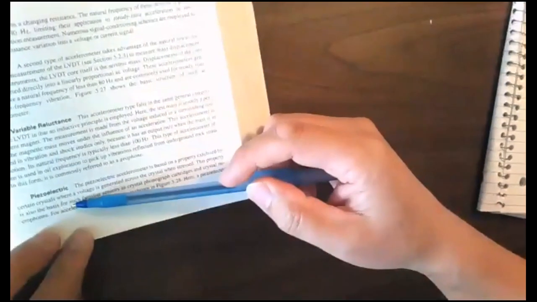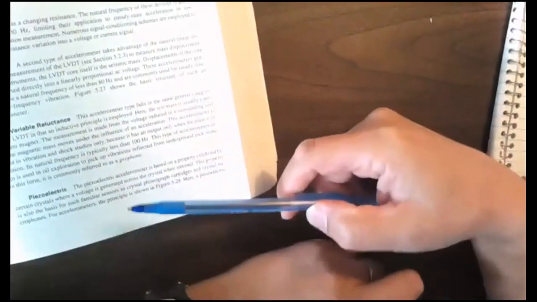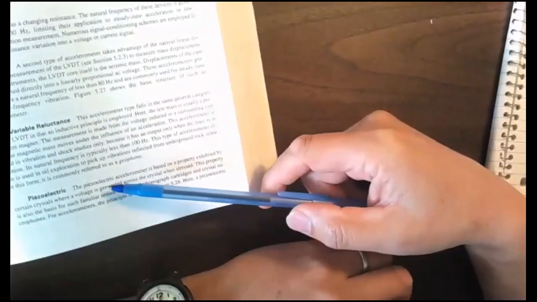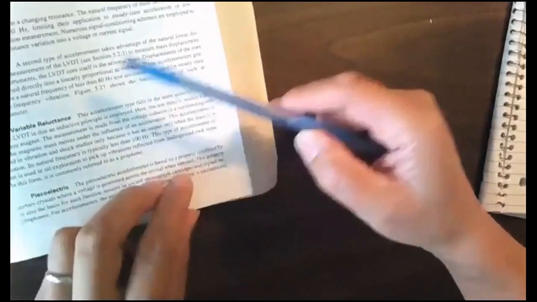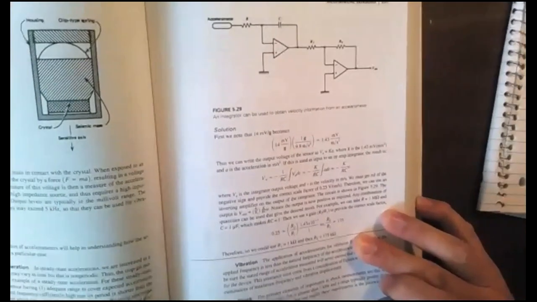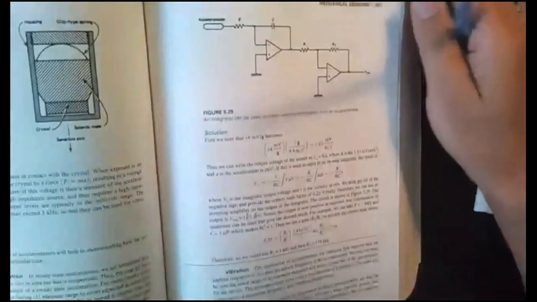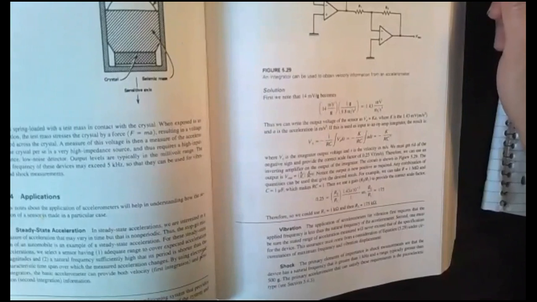The other type can be a variable reluctance type. Can be piezoelectric type. There are so many. The one we're going to demo is actually a hot air chamber type.